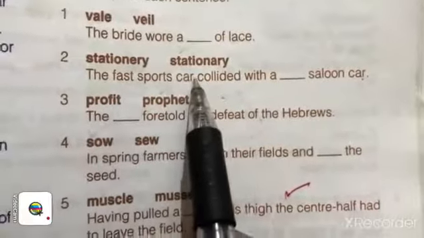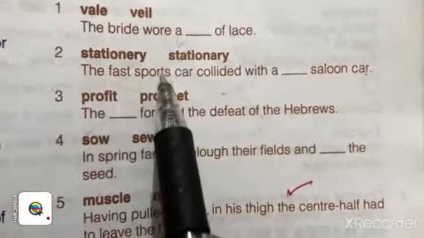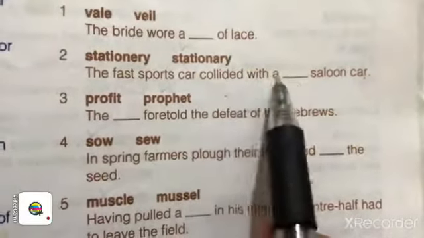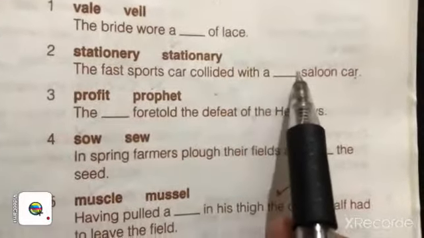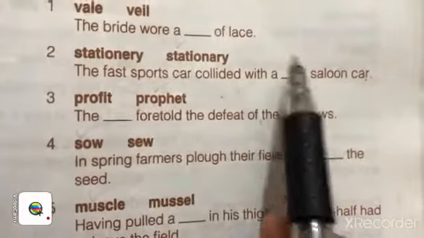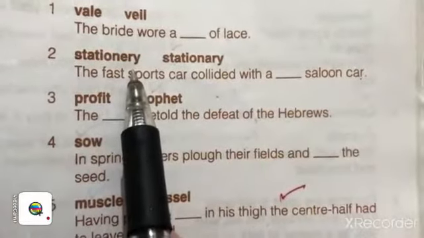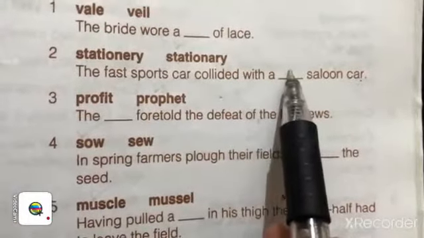Which word do you have to write here? The fast sports car collided with a dash salon car. You have to write the best answer, okay? And you have to write the right answer in neat writing.